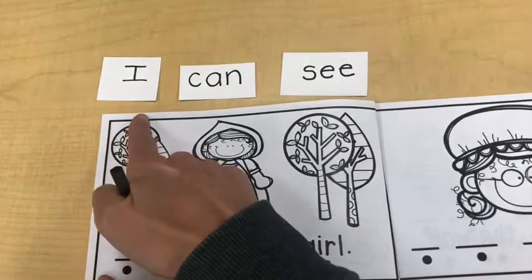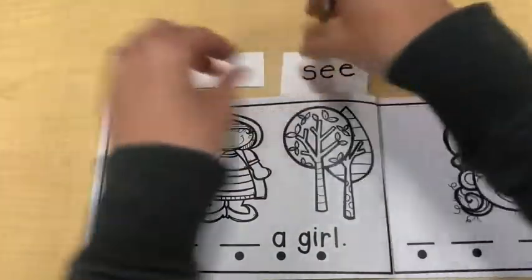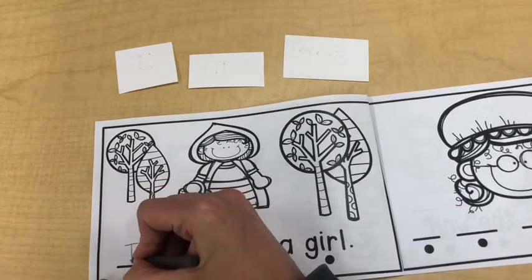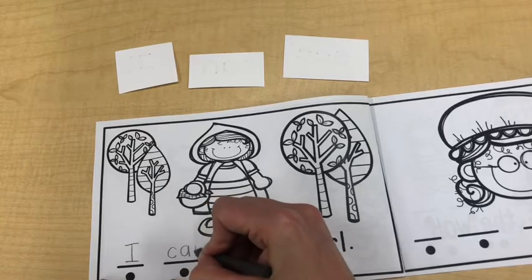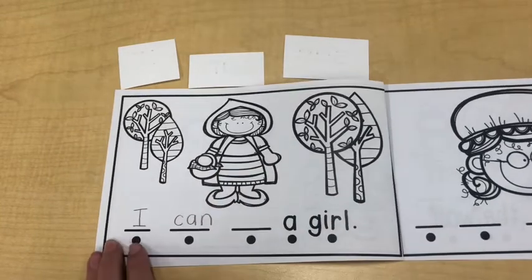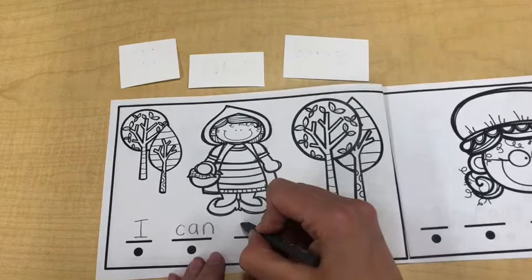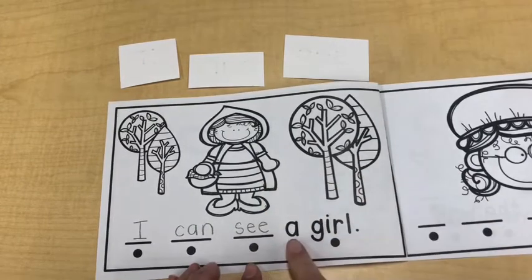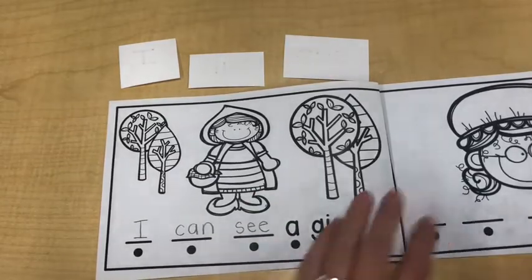So I'm just going to copy it from above. I can see. If you want to try to make it a little bit harder, you could flip these over and see if you can remember how to spell those sight words. I can. Notice how I used an uppercase letter at the beginning of my sentence, but can doesn't have any uppercase letters in it. It's all small letters, lowercase. See, a girl. And that girl is Little Red Riding Hood. I can see a girl.